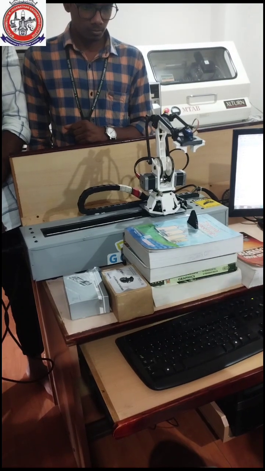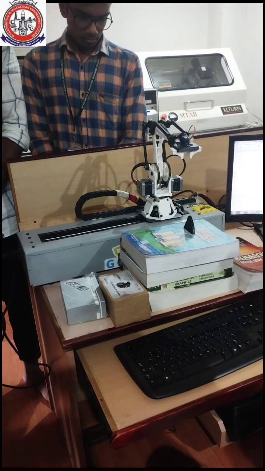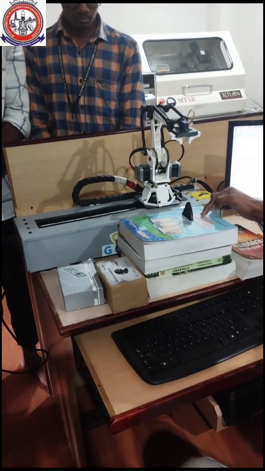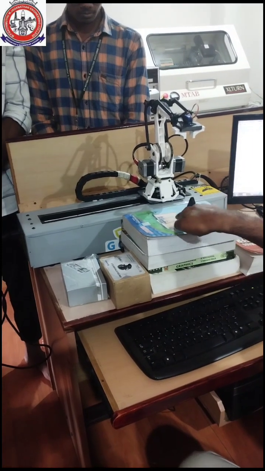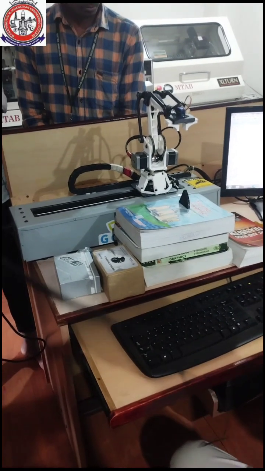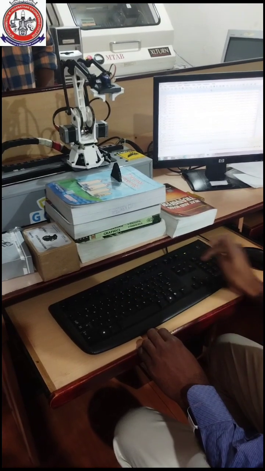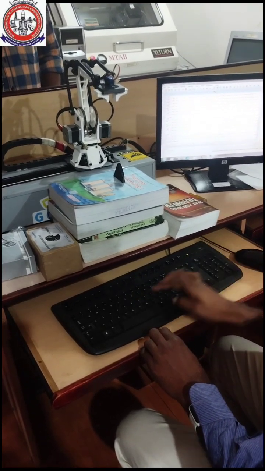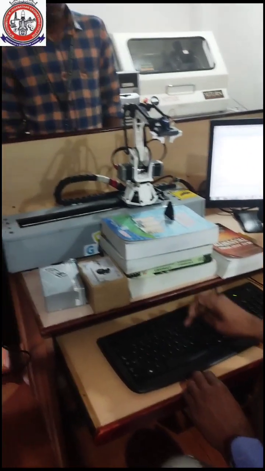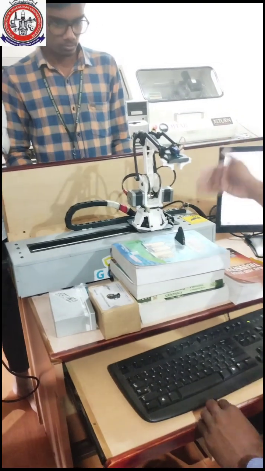Now let's see the starting point. The home position check is over. Then our aim is to pick this object from this place to another place, likewise, by coding. Now this command G1 is the code setting. Then Z minus 60, the Z axis. Where is the Z axis? The Z axis is vertical. This is the vertical distance.